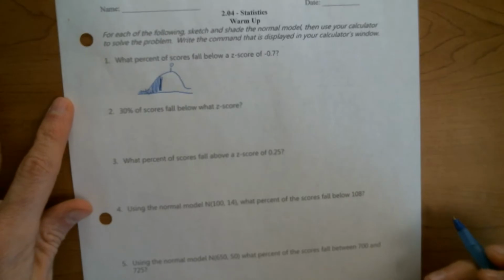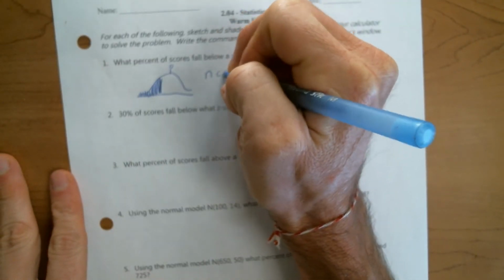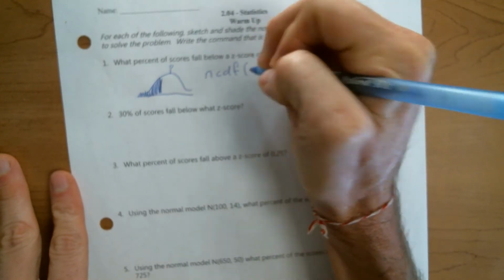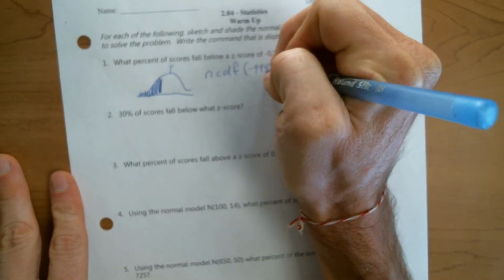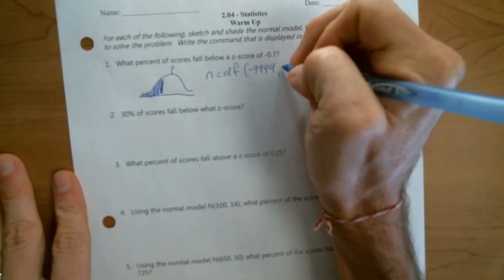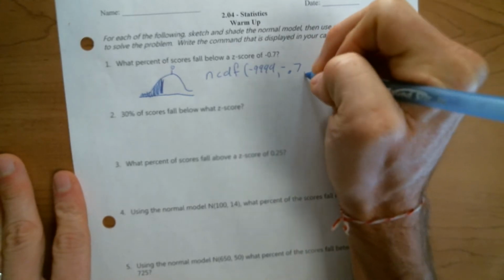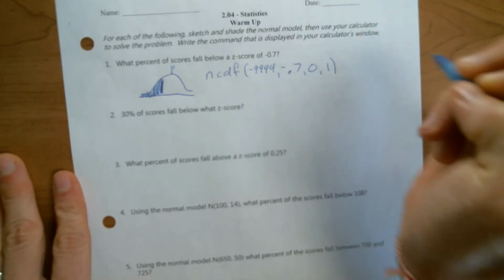And again, this is just useful to give you a visual guide so that when you put the numbers into the calculator, you have some concept of whether the answer it spits out is correct or incorrect. As far as what we'd put into the calculator, we'd be using NCDF from negative 9999, because we're going below, up to negative 0.7, with a mean of 0 and a standard deviation of 1.